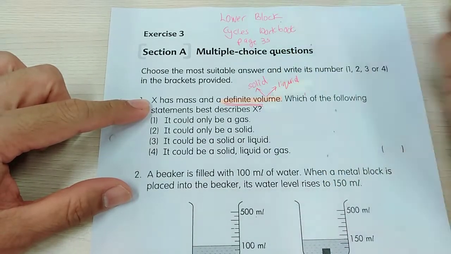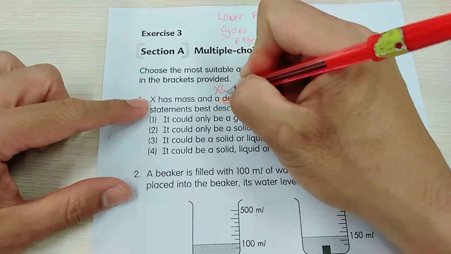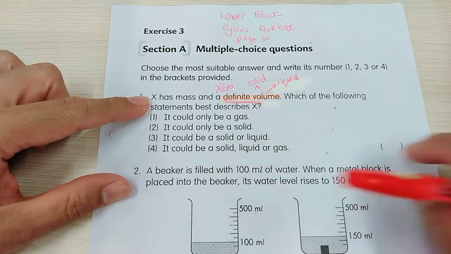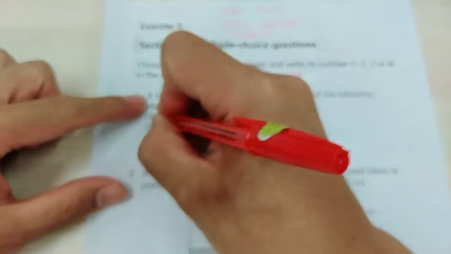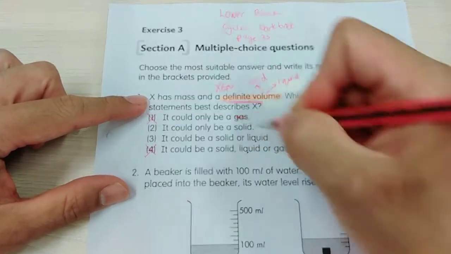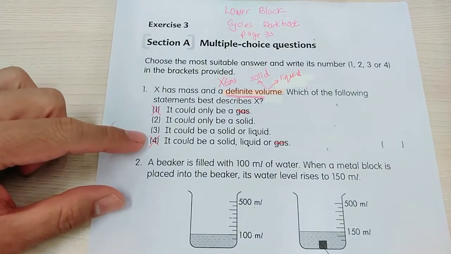A solid has a definite volume too. And I know for sure that X cannot be a gas. So these two words alone help me to eliminate option 1 because it has gas, and option 4 because it has gas in it. I'm left with 2 and 3 now.